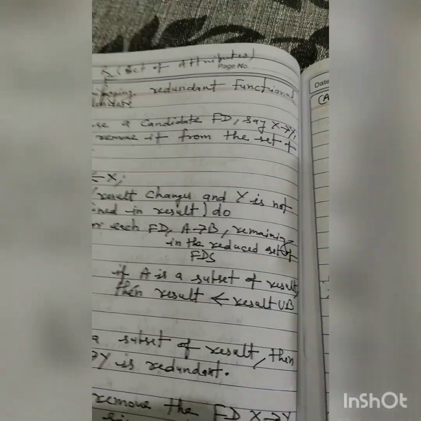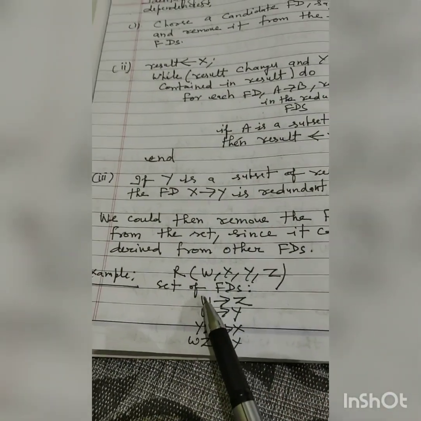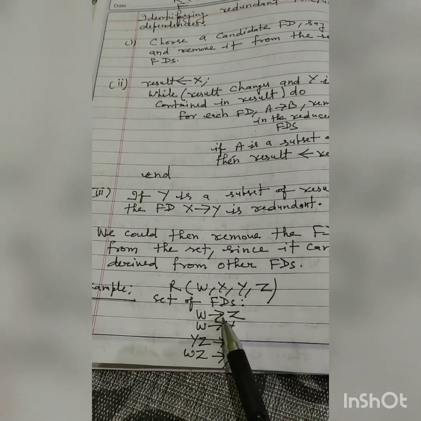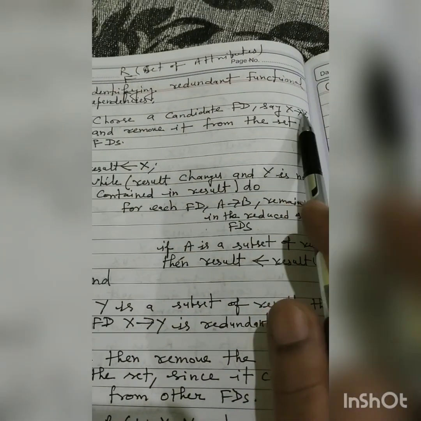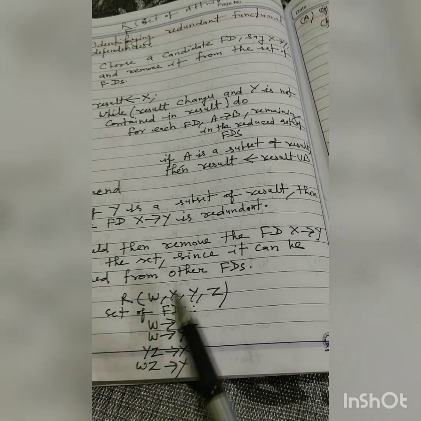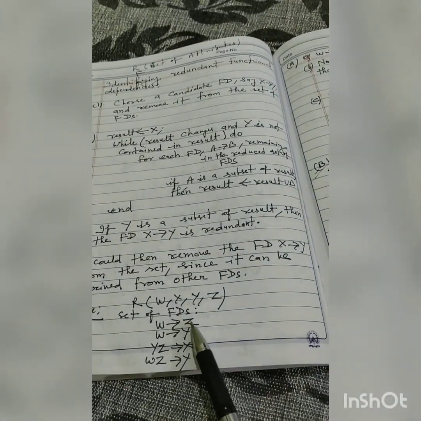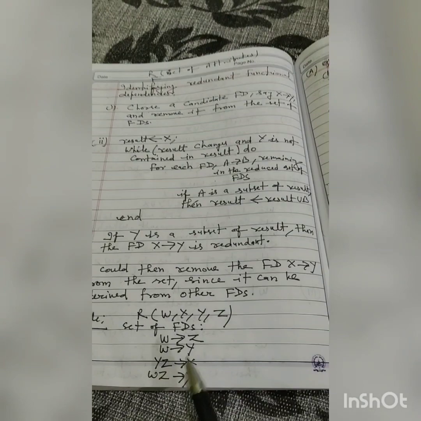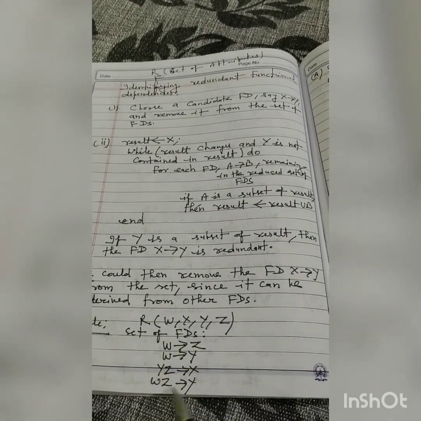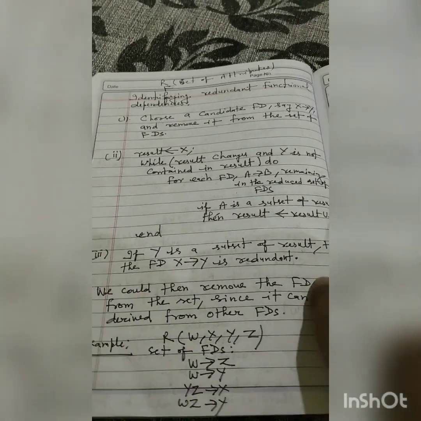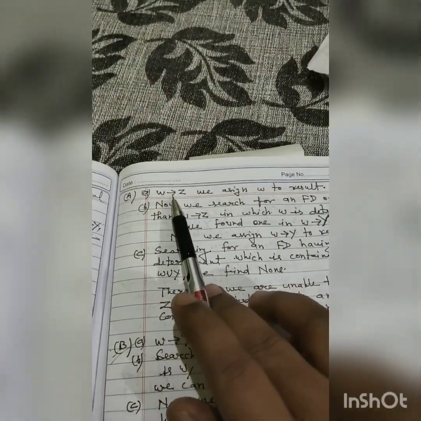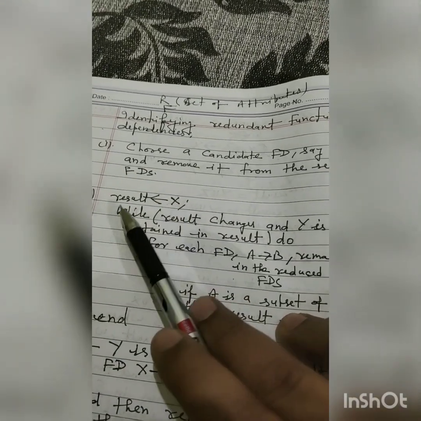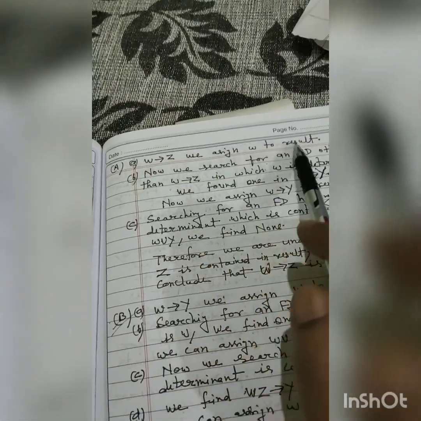Now let's take the first functional dependency, W to Z. This is the same as X to Y, where X is W and Y is Z. Then, in this algorithm, we compare it with the other 3 as A to B. First, we assign W to result.